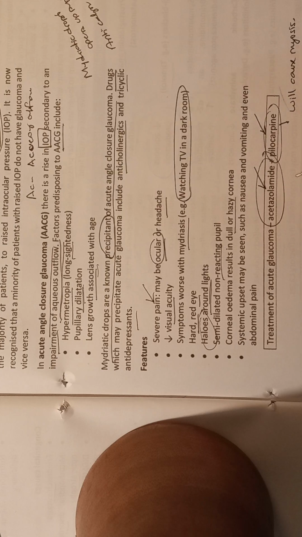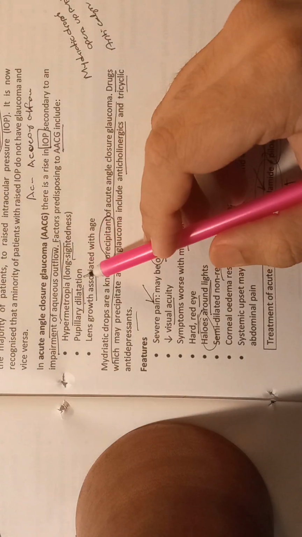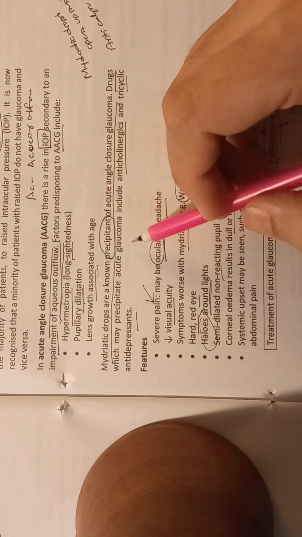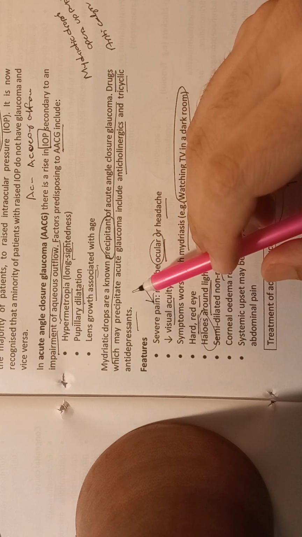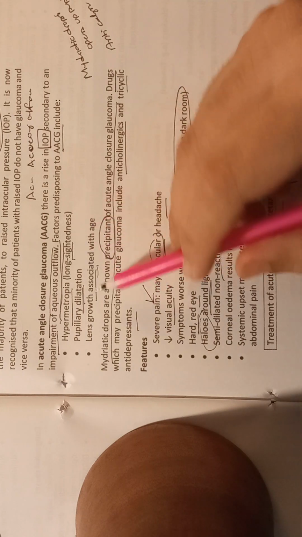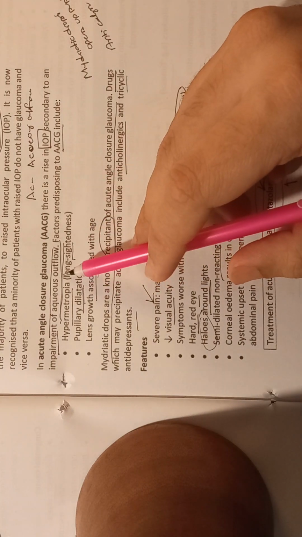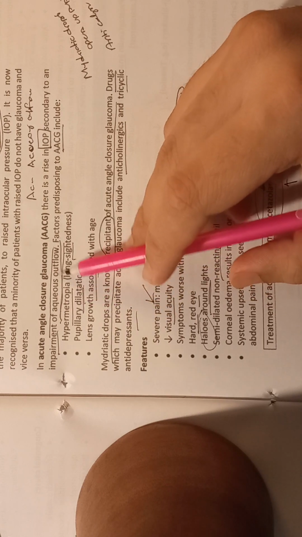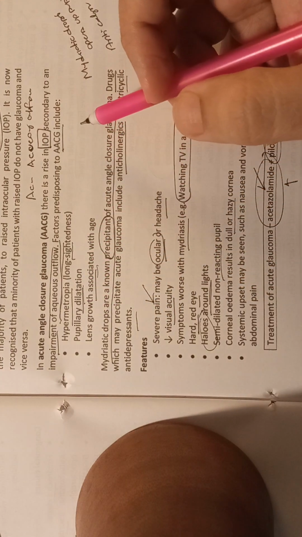Treatment of acute glaucoma can be acetazolamide or pilocarpine, which will cause miosis. So hypermetropia, pupillary dilatation, lens growth or mydriatic drops can cause that. It will decrease the aqueous outflow, thus causing an increase in IOP.